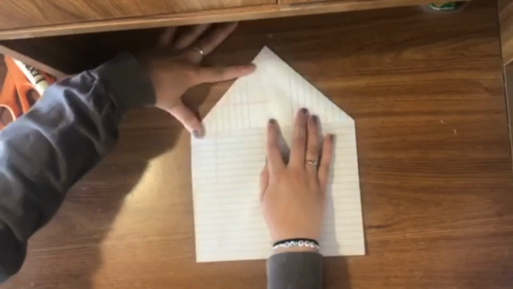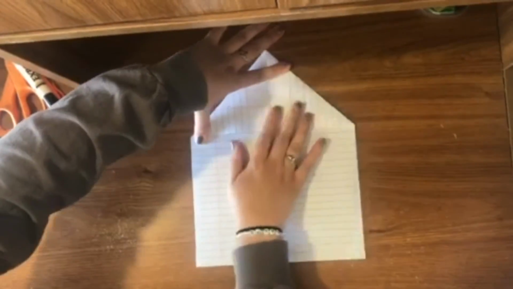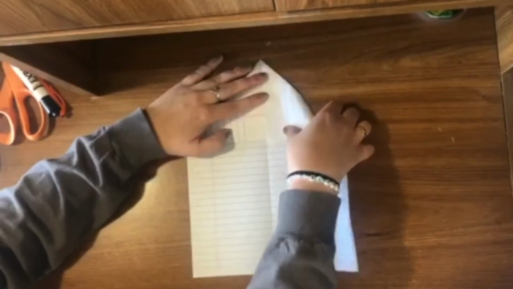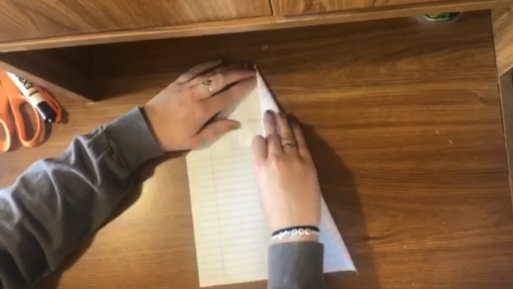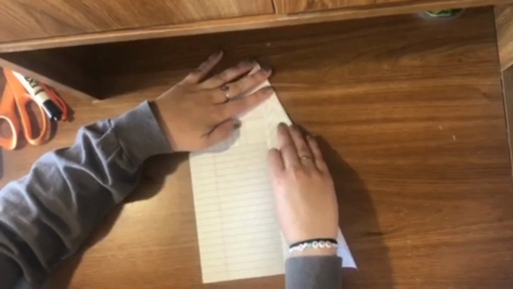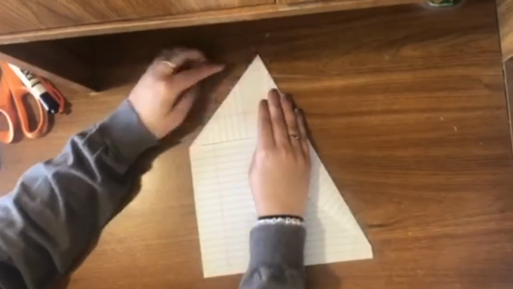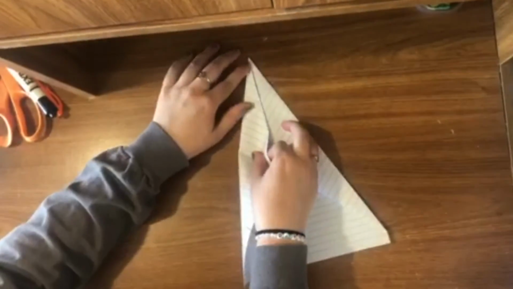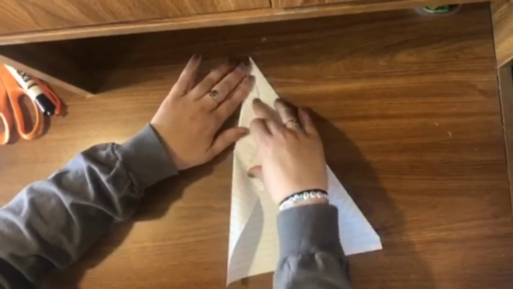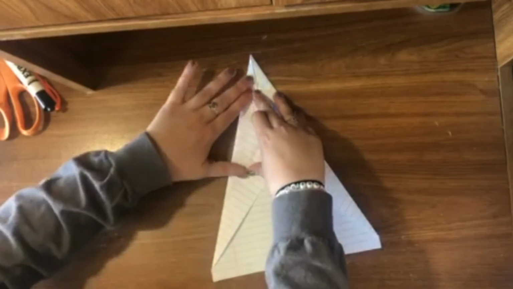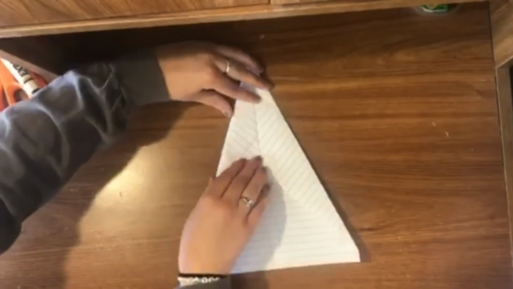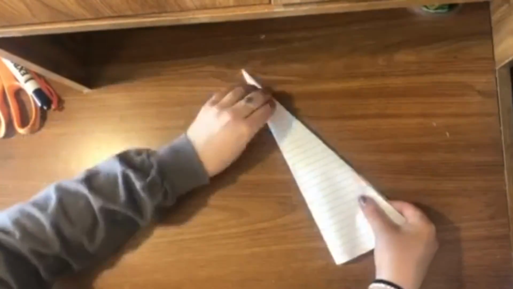At this point, your paper should look like this. Now you are going to fold the top edges into the center line. While completing this step, it is extra important that you make sure the creases are nice and sharp so that your paper airplane will stay together. Now it is time for step 4. In this step, you will fold the paper airplane in half.